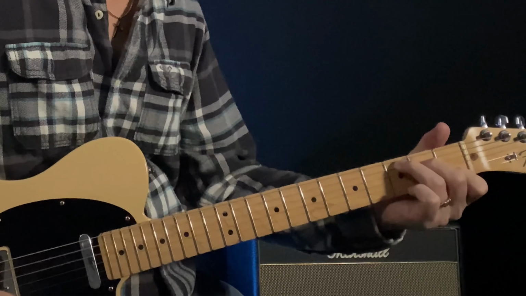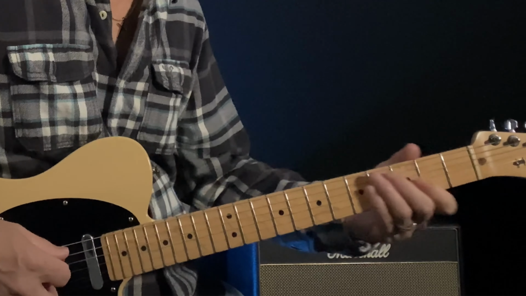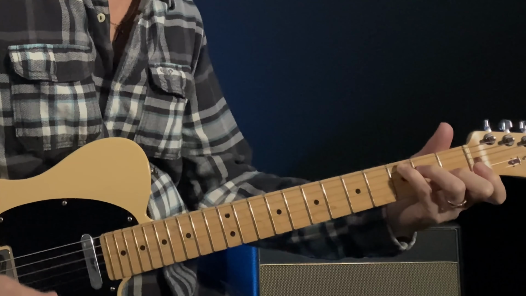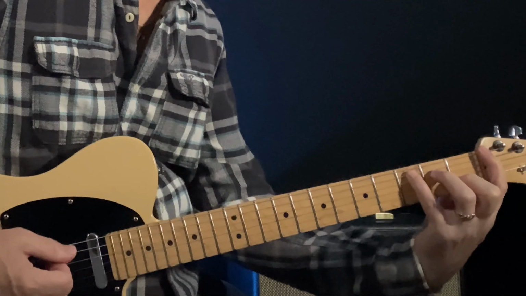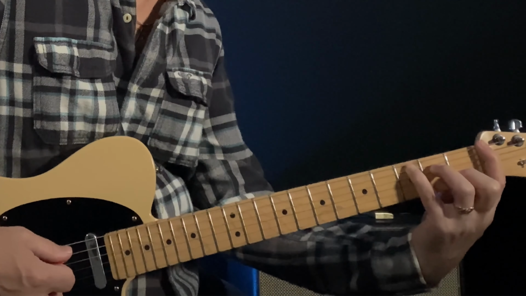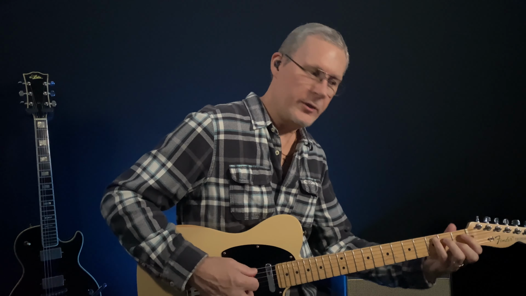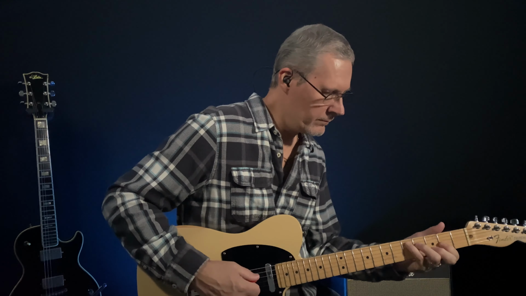So here is our C shape in our CAGED system. So here's our C major open chord. But let's go ahead and play it like this and pretend like we're barring the open strings right here. And then you just slide it up. So your D in this C shape would be right here because you're starting with this D note.